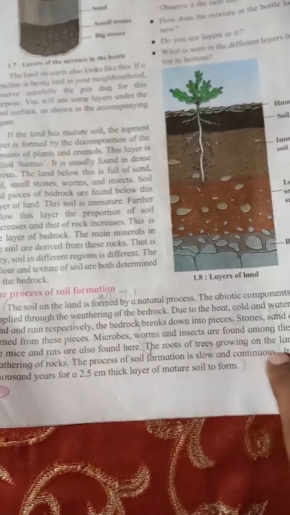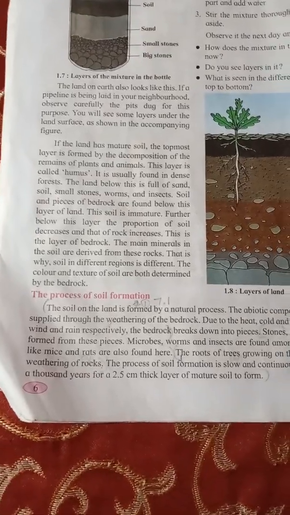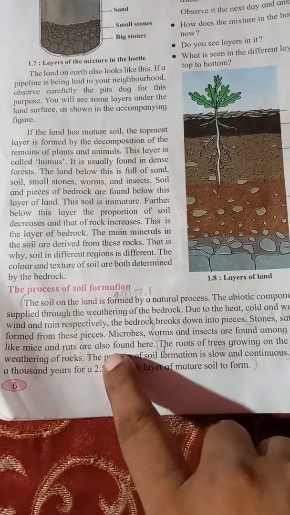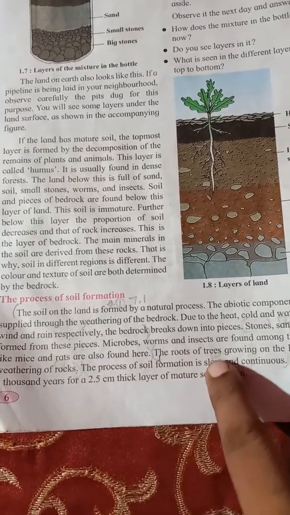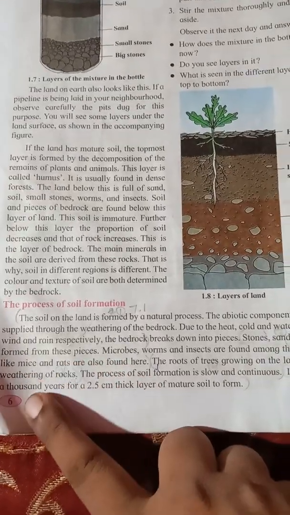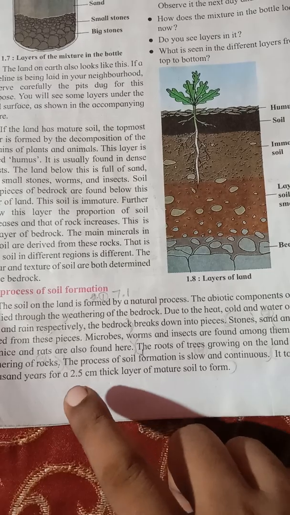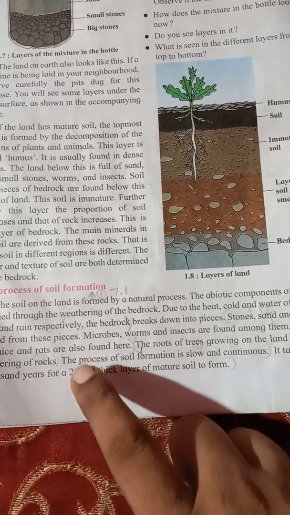Microbes, worms and insects are found among them. Rodents like mice and rats are found here. The roots of the trees grow on the land. They also help in the weathering of the rocks. The roots are useful for breaking the rocks.